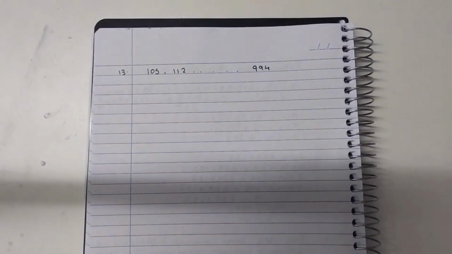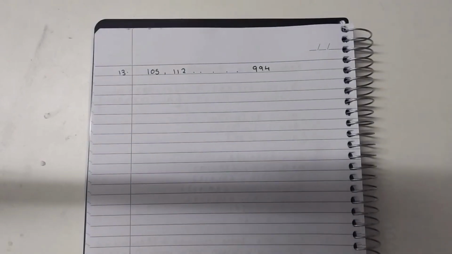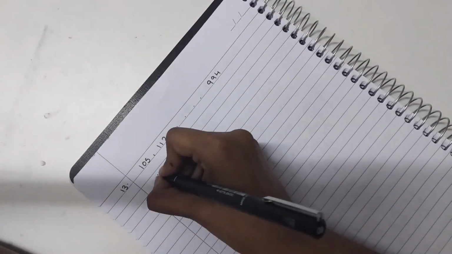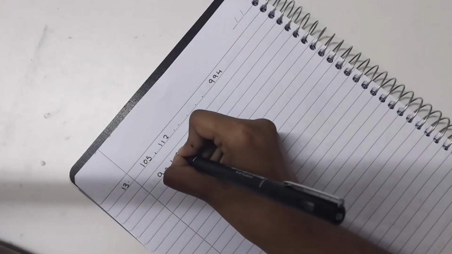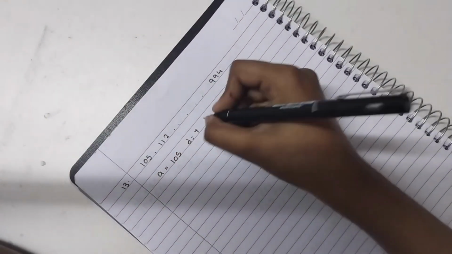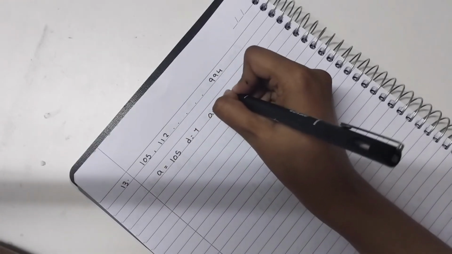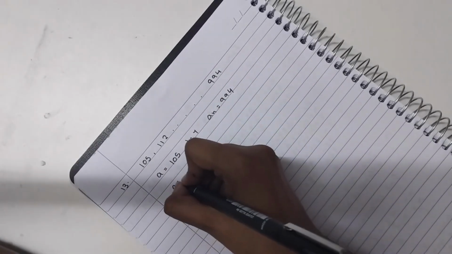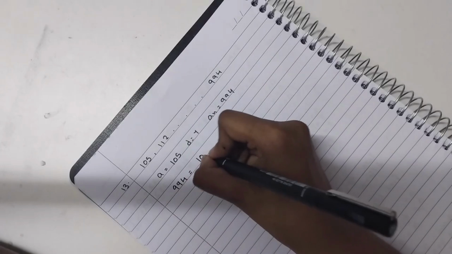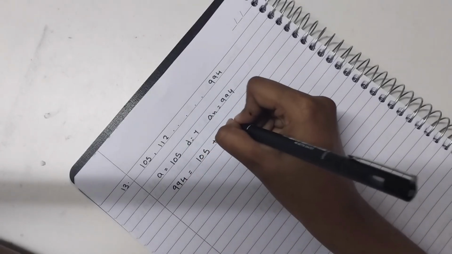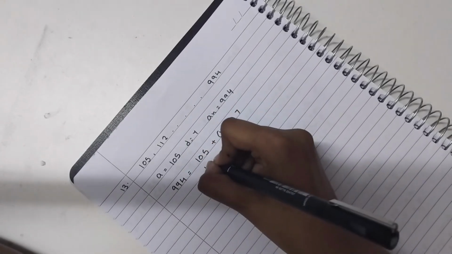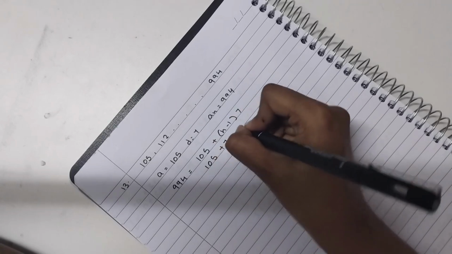So we need to find n where an is equal to 994. We know that the value of a is 105, the value of d is 7, and the value of an is 994. So 994 is equal to 105 plus (n minus 1) times 7, which is 105 plus 7n minus 7.